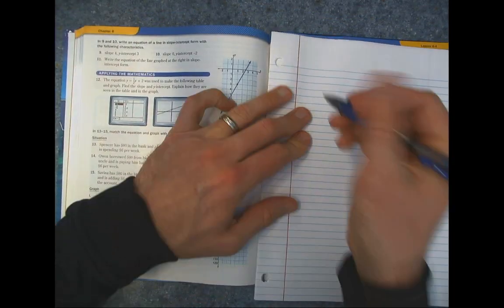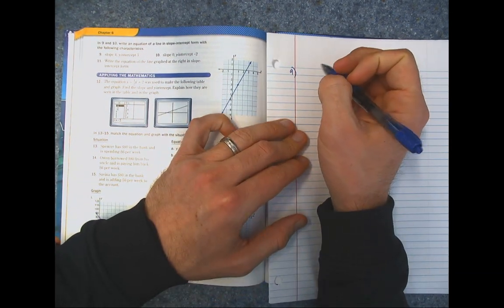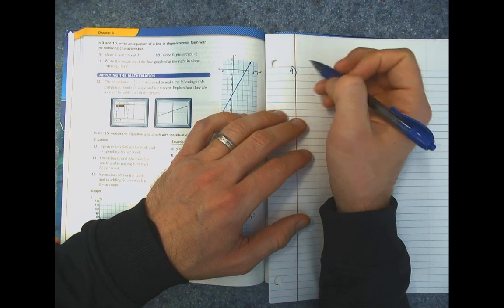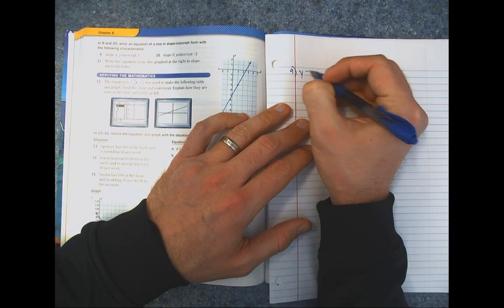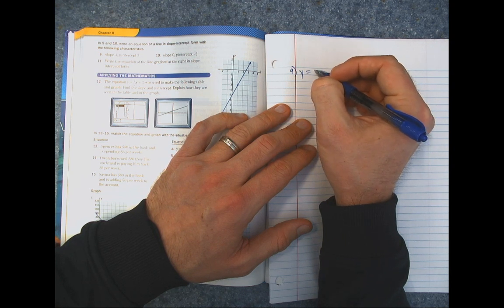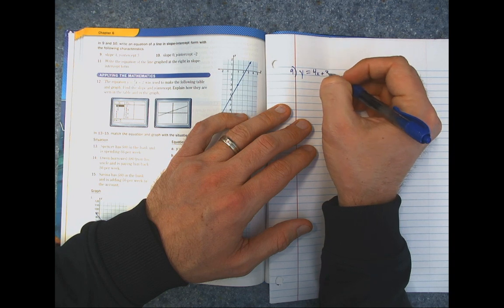Okay, number 9. We're going to write an equation of a line that's in slope-intercept form, y equals mx plus b, with the following characteristics. So it's going to be y equals, you're going to plug in your slope with x. So if my slope is 4, it's 4x. Intercept is positive 3, so plus 3.